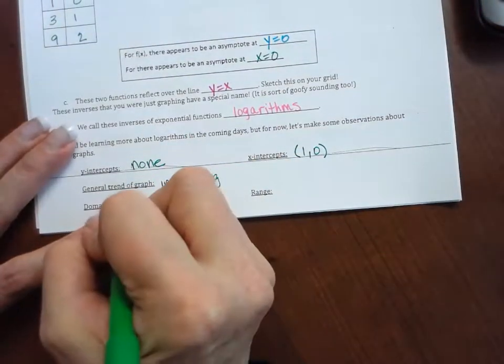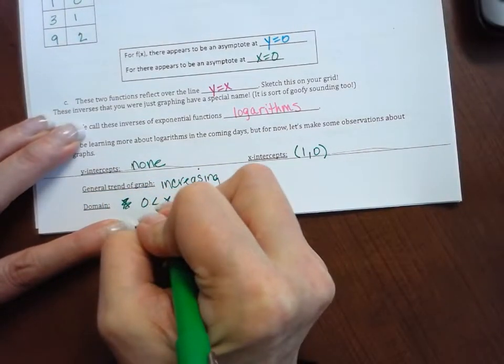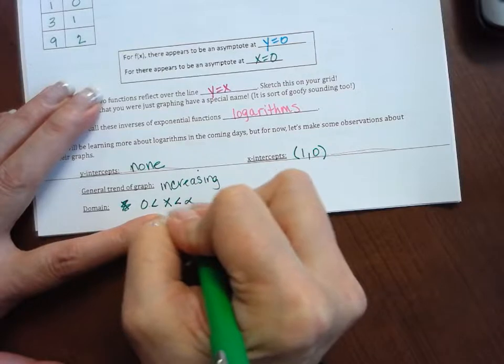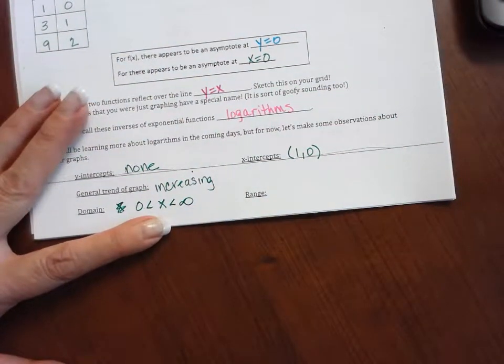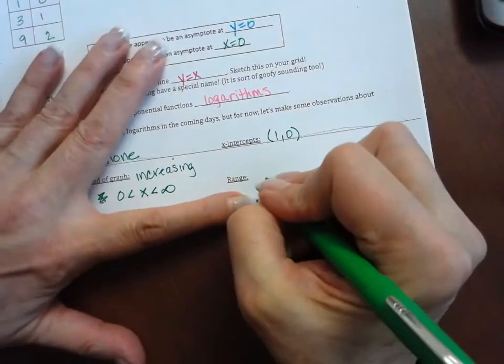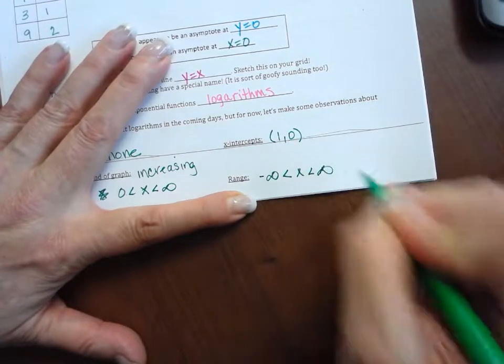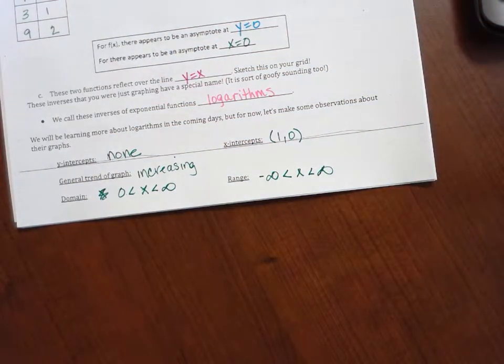So this time, the domain is from 0 to infinity, right? And then my range, I'm coming from negative infinity and I'm going to infinity. So my range is just flip-flopped. Make sense?